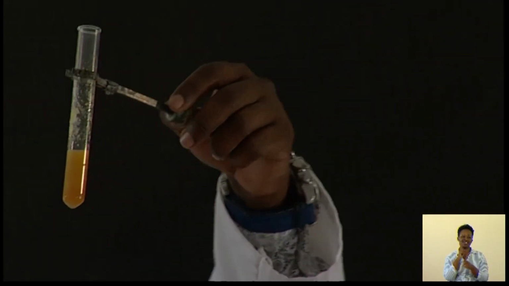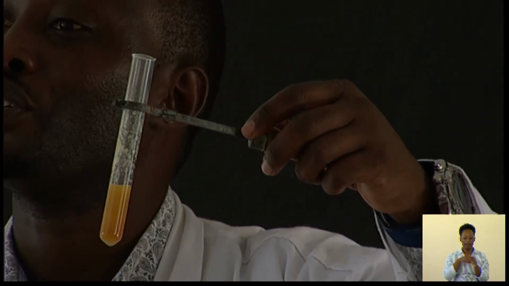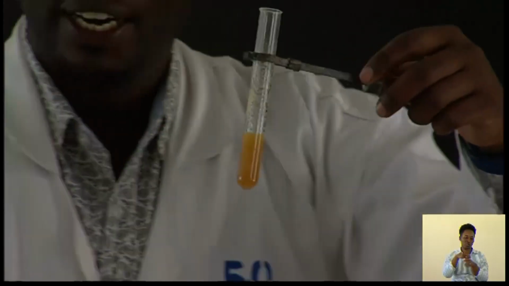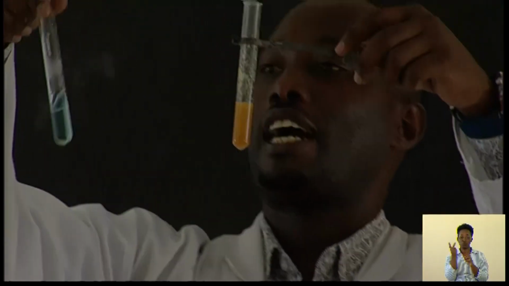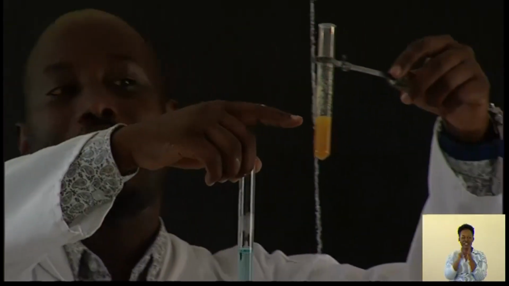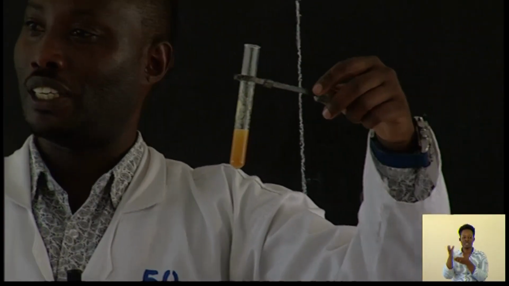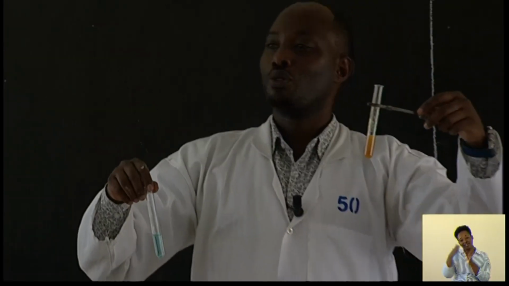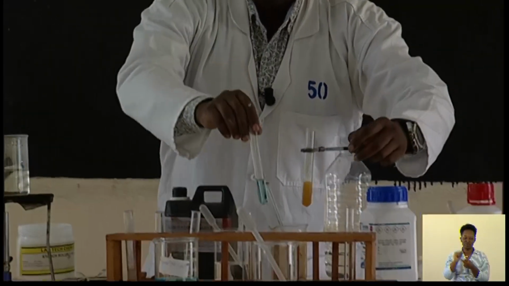The orange color indicates our biscuit contains reducing sugars. But in this one, the color of the Benedict's solution persists. What does it mean? It means that here there is the presence of reducing sugars, and here there is absence of reducing sugars. We can make a conclusion.